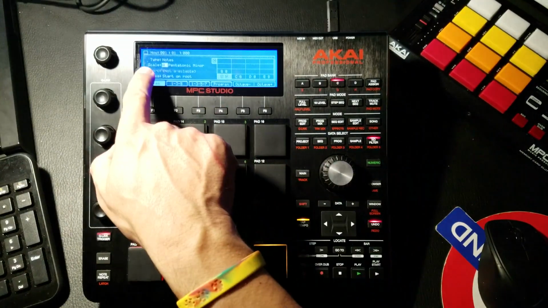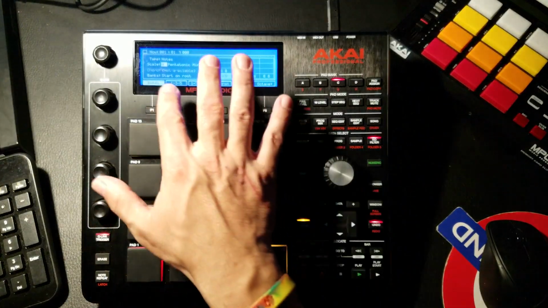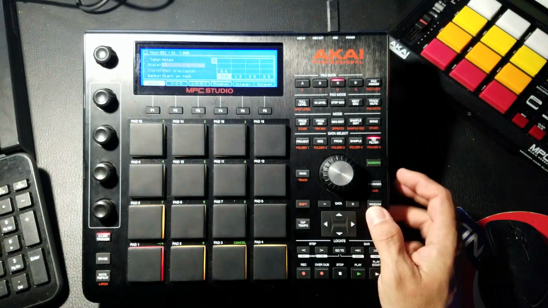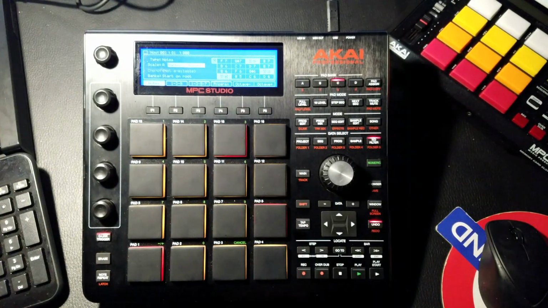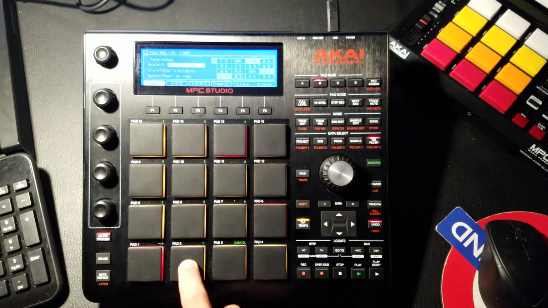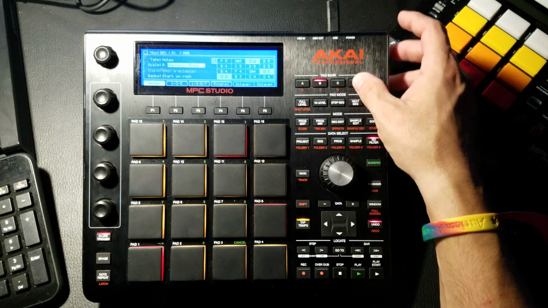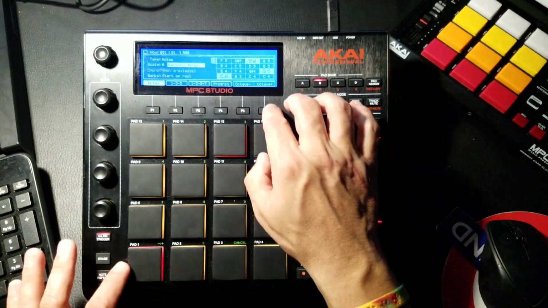Yours should probably default to where it says notes here. And as you can see right here, we're in the scale of, well actually we're in the key of A, and the scale is pentatonic minor. Now I'm going to change that to natural minor because I actually like that scale a little better. We're kind of high up. Let's go down. Okay, I like that scale. And one thing also is that when you're in this window, you don't have to use the pad bank buttons anymore. You now have octave buttons right here that'll take you up and down real easy.